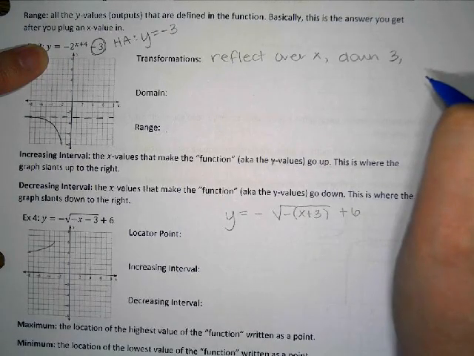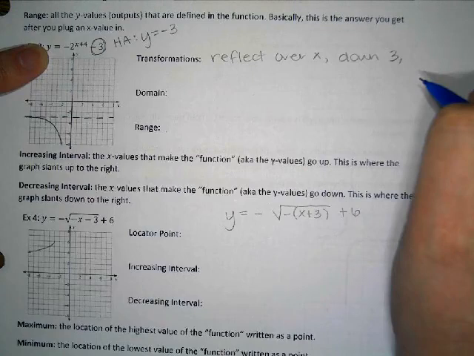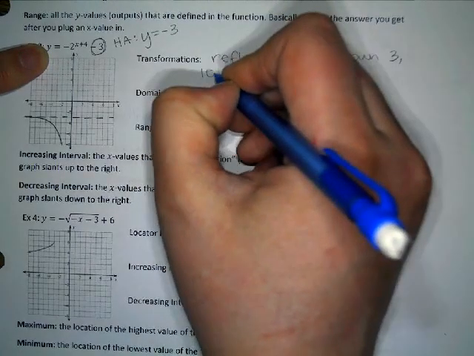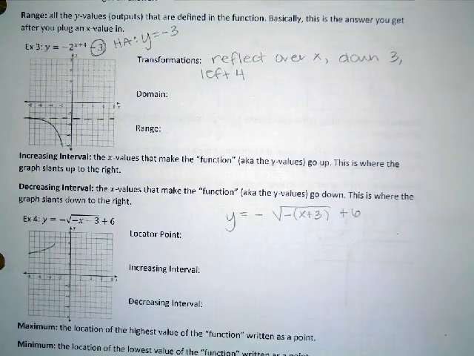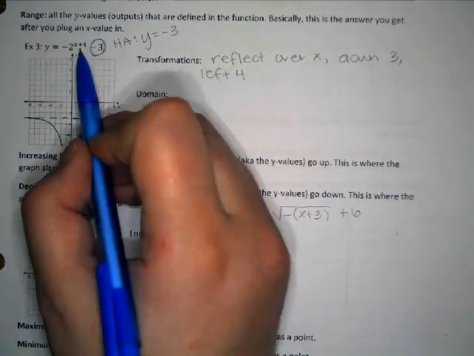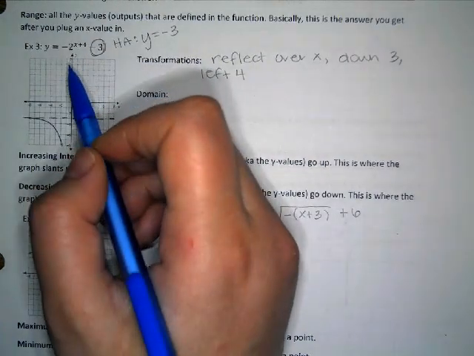One more transformation. Not right 4, left 4. So it's always the opposite of what it looks like. So left 4. Okay. The exponent is like the inside of the function. Okay. We already saw the transformations for this one.